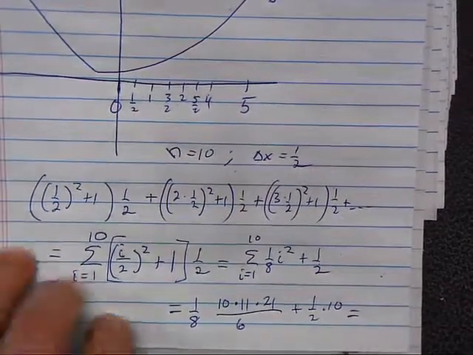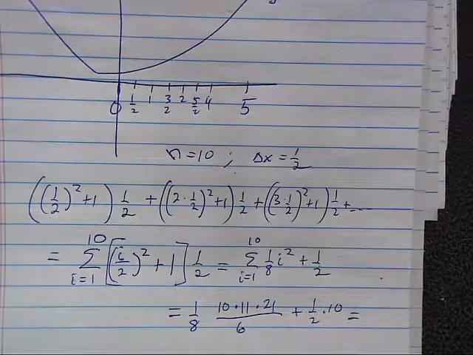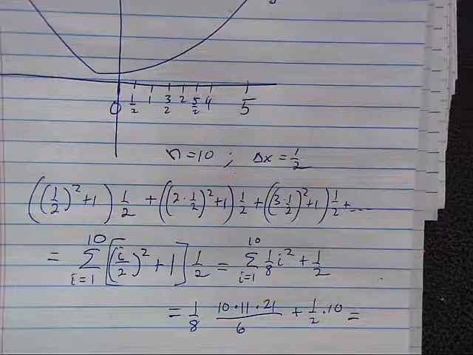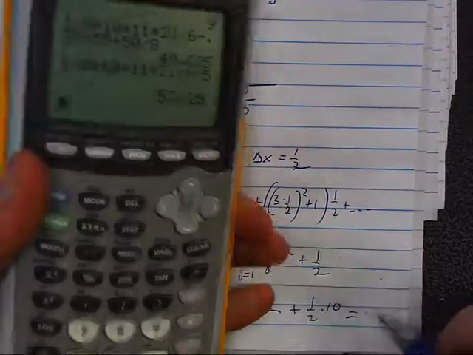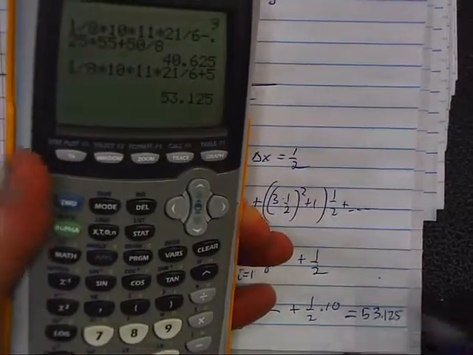All right, so now I can grab my calculator. I've got less to type up, which is nice. So I've got 1/8 times 10 times 11 times 21 divided by 6, plus 5. I get 53.125.